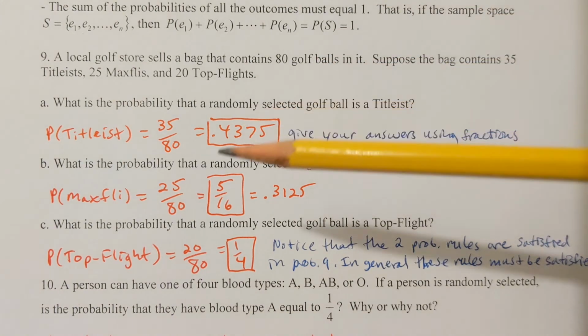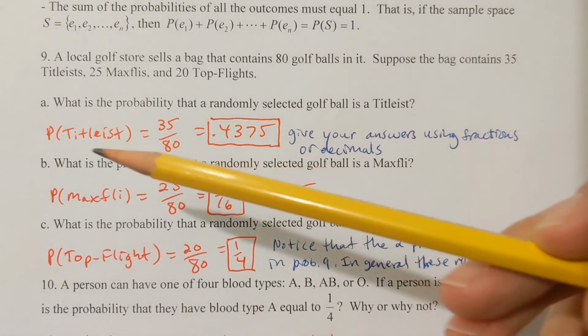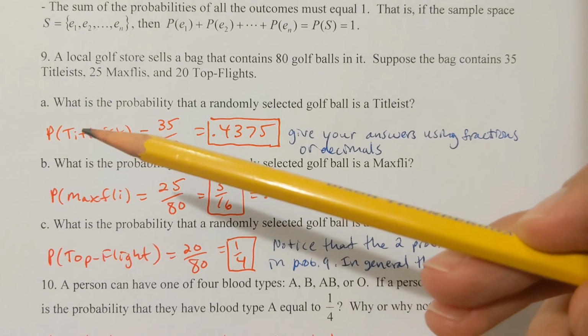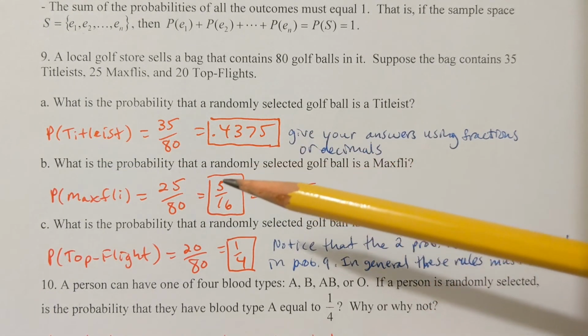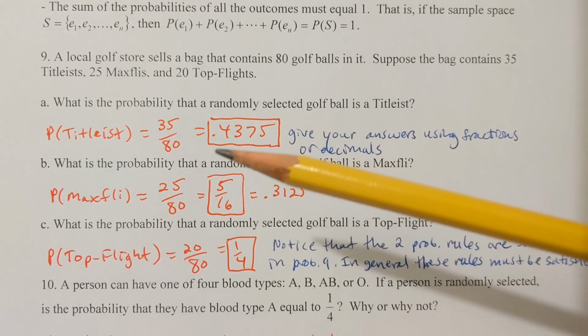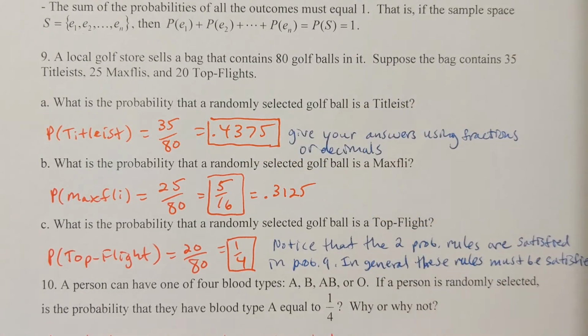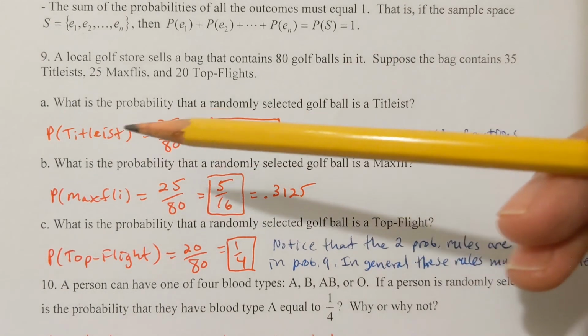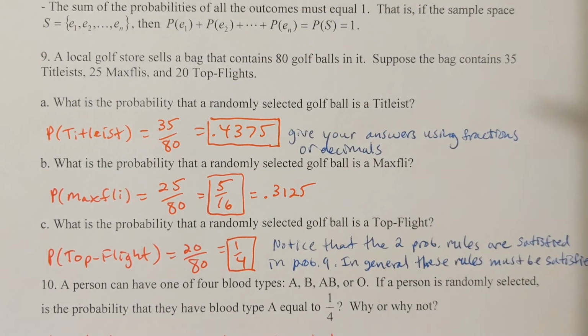Okay, so the first thing, always include the event next to the probability sign. Don't just write P equals. If you write P equals, my MyMathLab is not going to like that, and it'll probably give you a wrong answer. So always include the event next to the probability sign. Okay, so we want to find the probability of selecting a Titleist.